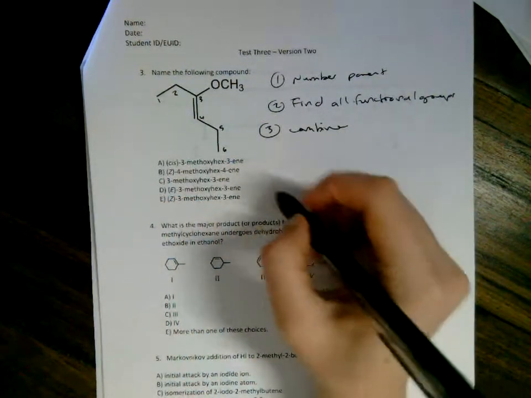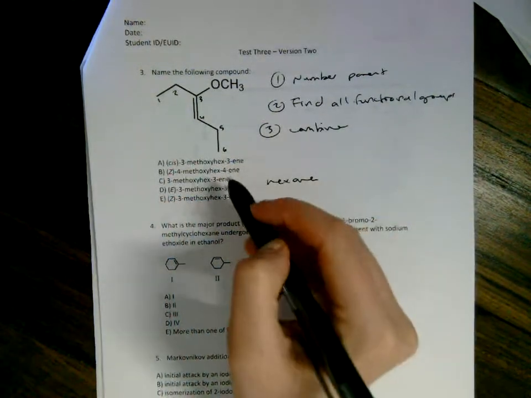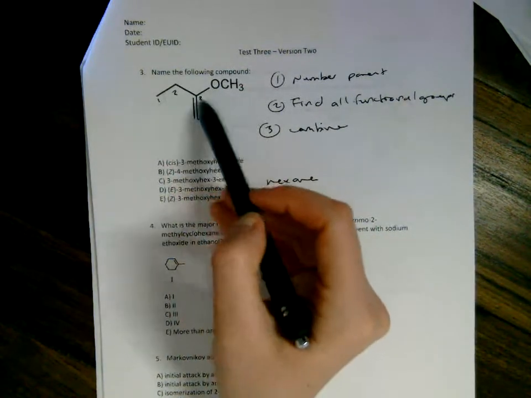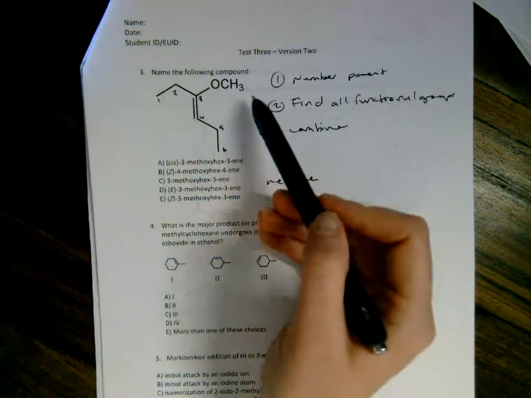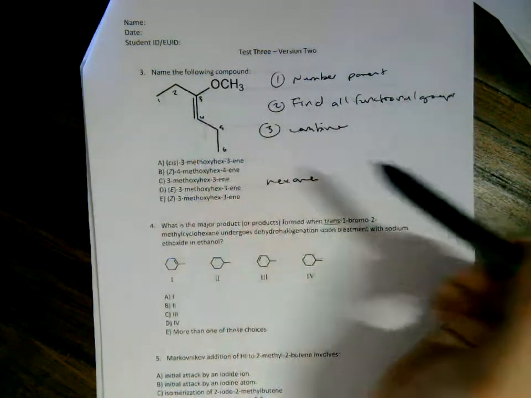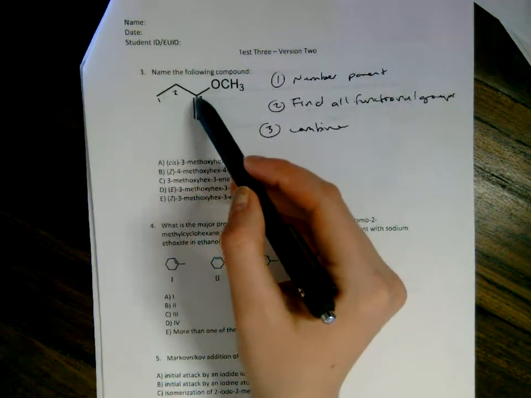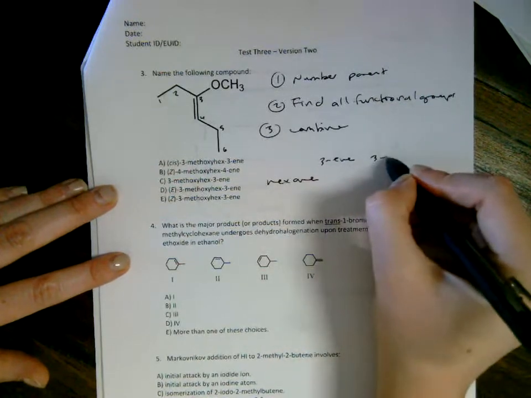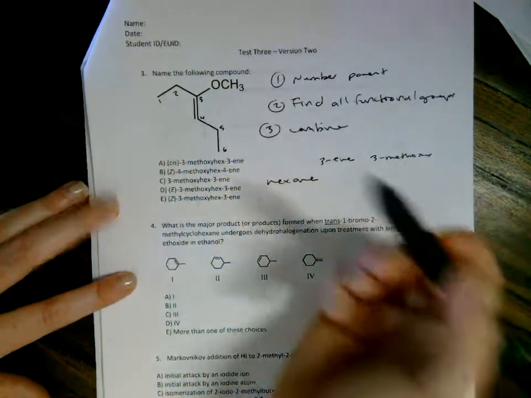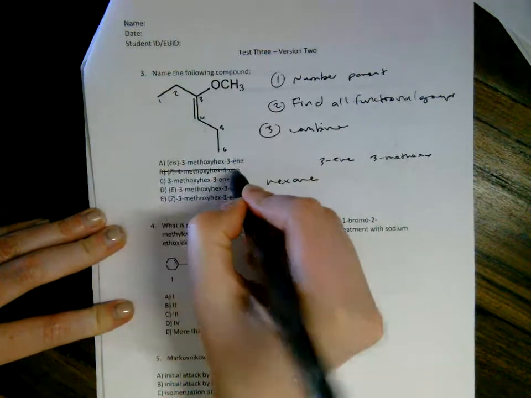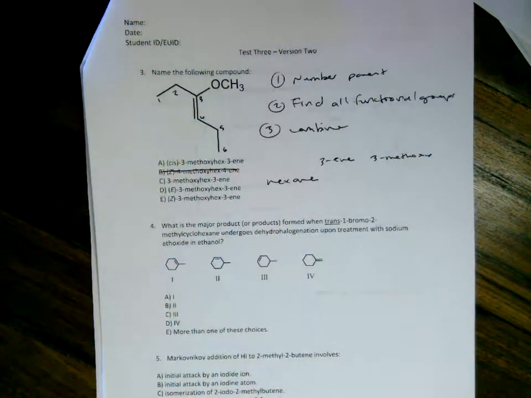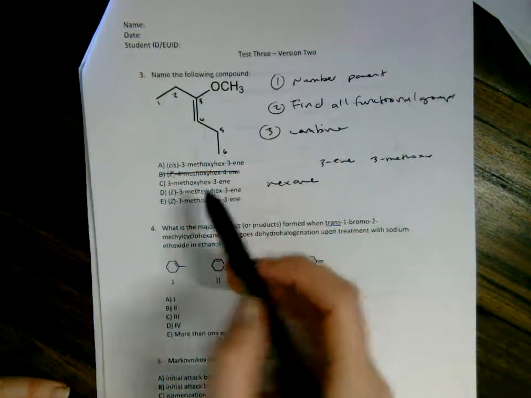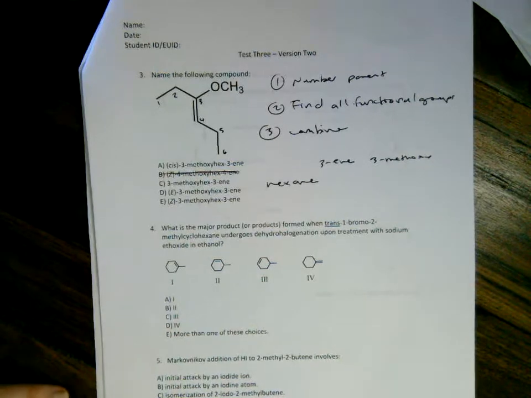So it looks like the longest chain is 6, so that would be hexane. All of these have hexane, so you can't eliminate any based on that. I'm going to start from this side because this methoxy group has high priority, and so does an alkene. So I know that the alkene starts at 3, so let's say we have 3-ene and 3-methoxy. I can get rid of anything that doesn't have 3-ene. So this is 4-ene, so that's not right. And I know the other substituent is at 3, and all of these have 3 as well. So really, that didn't help me a ton.